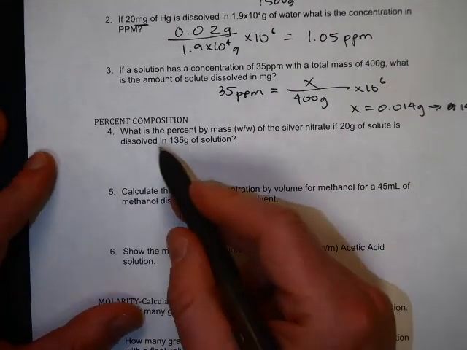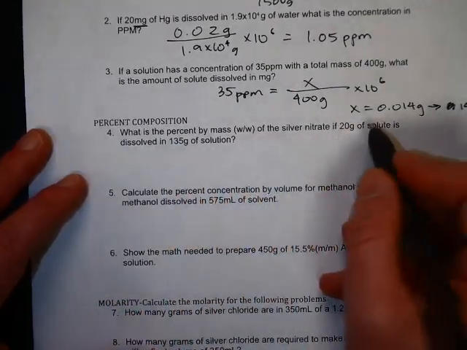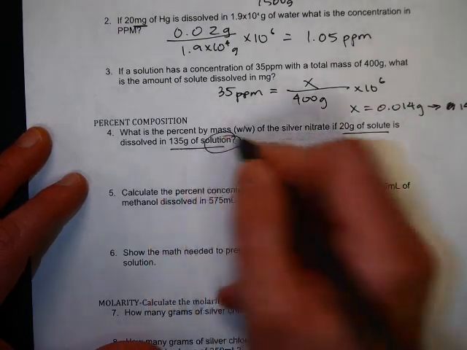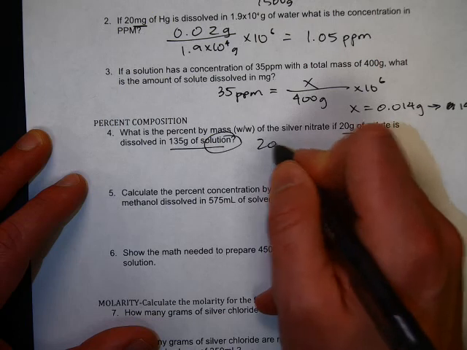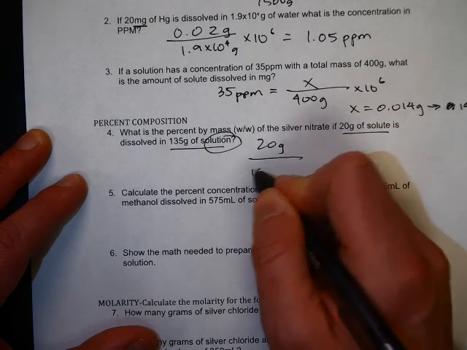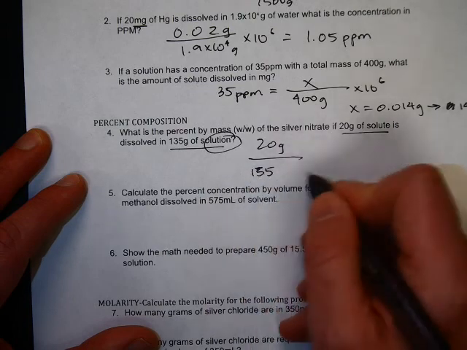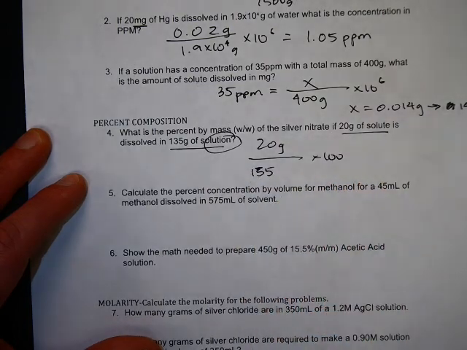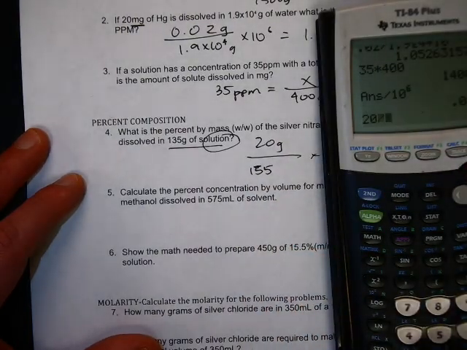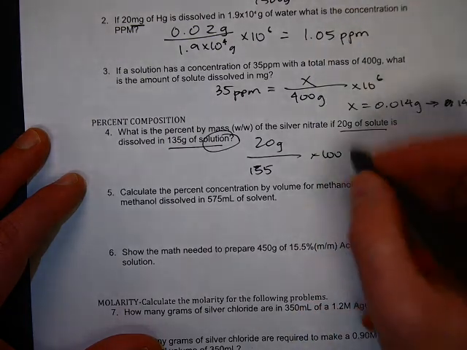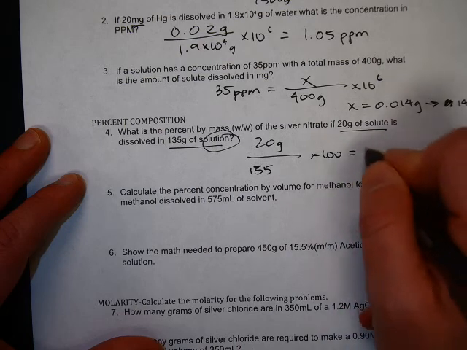Okay, next one's percent composition. You gotta read these slowly. It's 20 grams of solute in 135 grams of solution. That one's a straight up problem because this says solution and not water. So 20 grams divided by 135 times 100. So 20 divided by 135 times 100 is 14.81%.